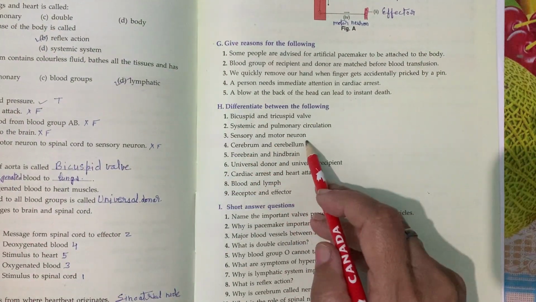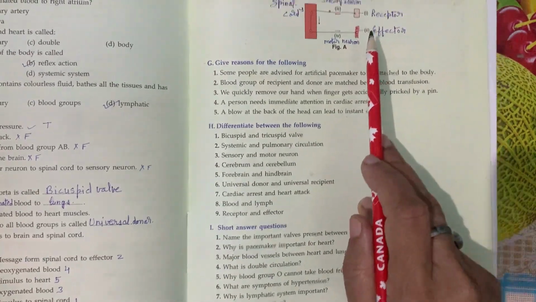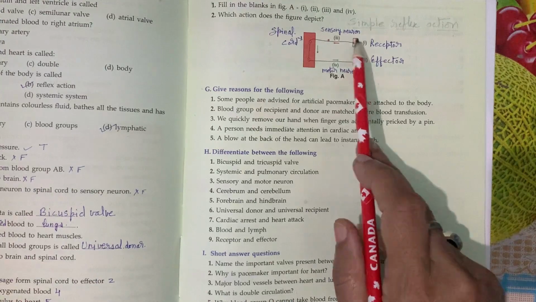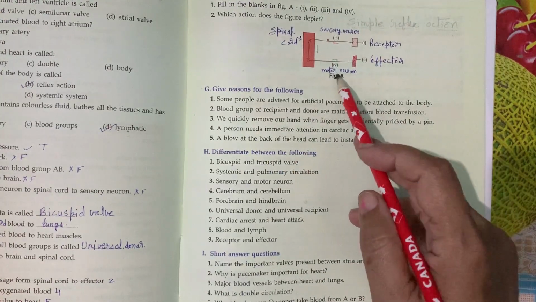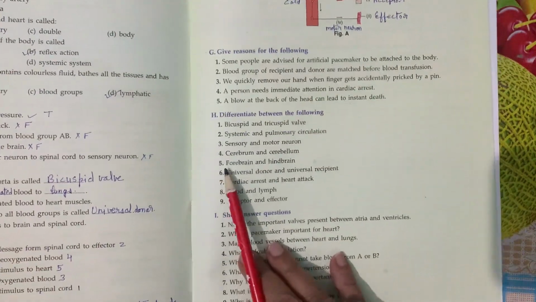Sensory neuron and motor neuron. Sensory neurons are those which carry the impulse from the receptor to the spinal cord, and motor neurons are those which carry the impulse from the spinal cord to the effector.